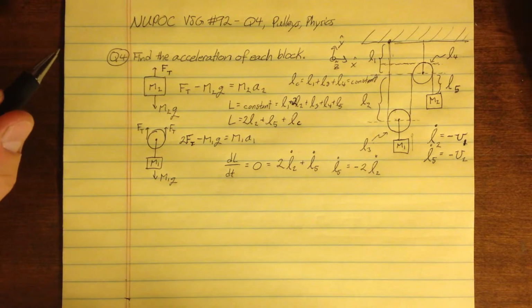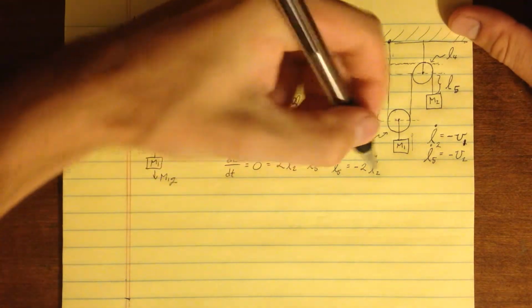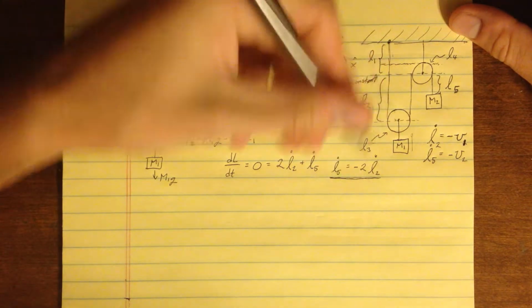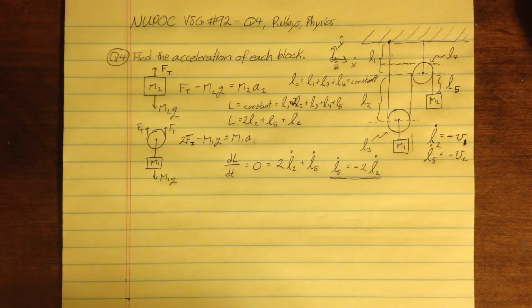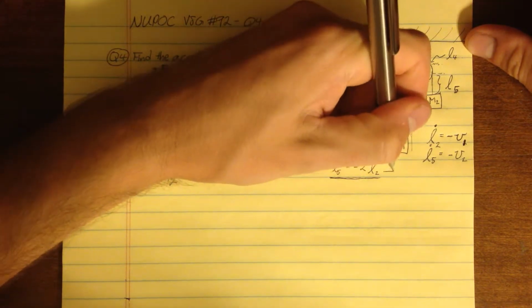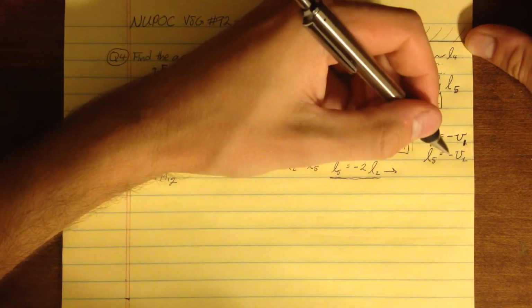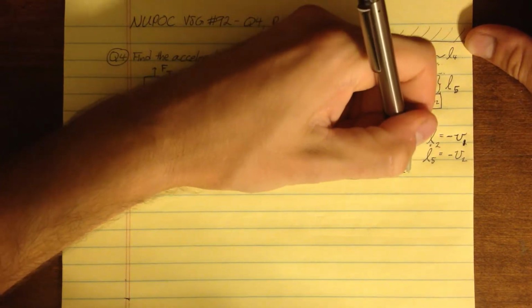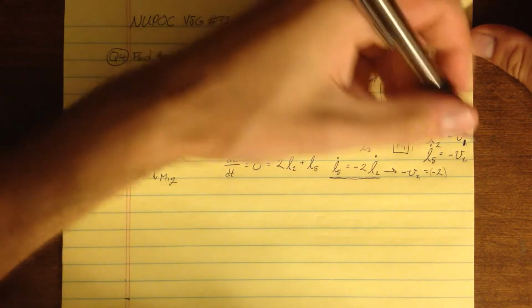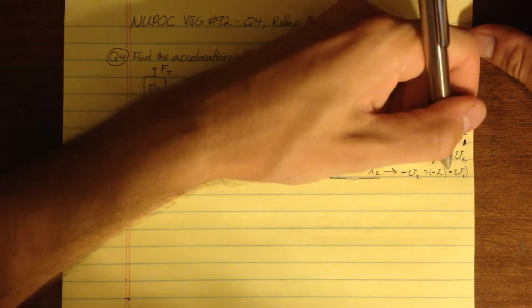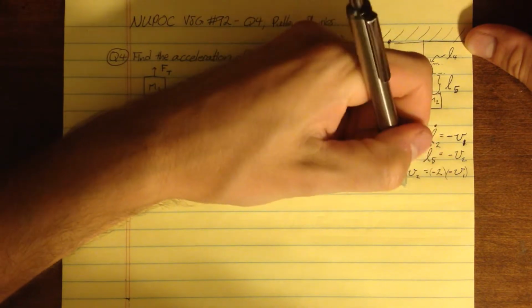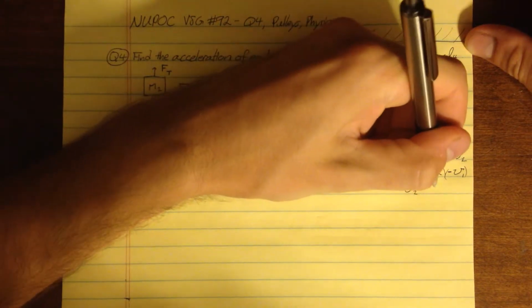Okay, and we also know, let's see, where did we write it? Oh, right here, that L5 dot is equal to minus 2 L2 dot, right? So I'll write this in velocities: L5 dot is minus V2, and that equals minus 2 times L2 dot, which is minus V1. Let's move this negative sign to the other side, these two negative signs cancel, so we can say that V2 equals minus 2 V1.